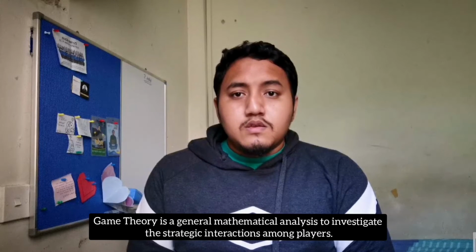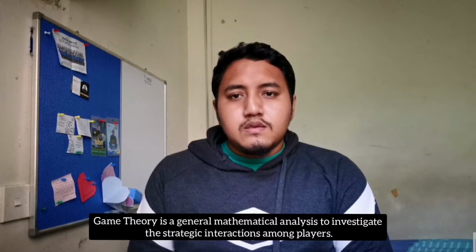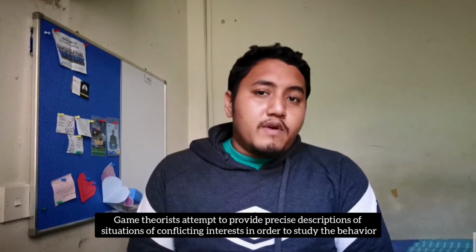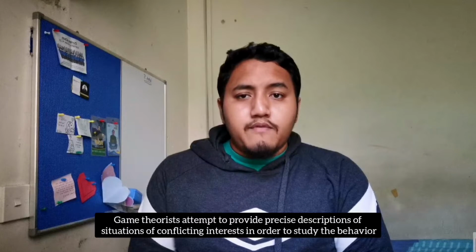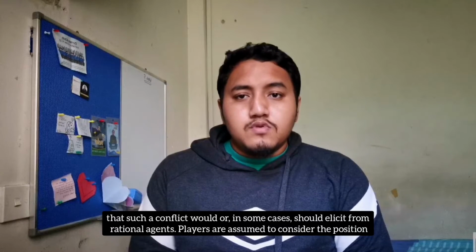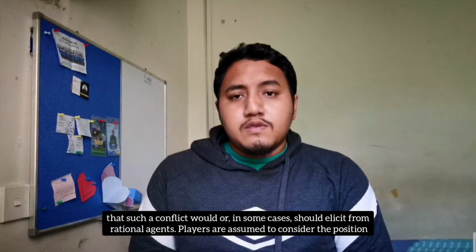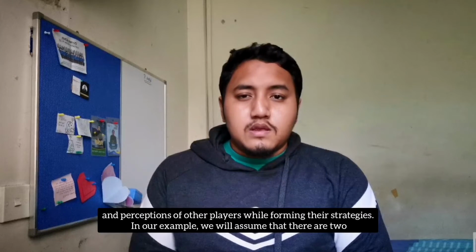Game theory is a general mathematical analysis to investigate the strategy interactions among players. Game theories attempt to provide precise descriptions of situations of conflicting interests in order to study the behavior that such a conflict would, or in some cases should, elicit from rational agents. Players are assumed to consider the position and perceptions of other players while forming their strategies.